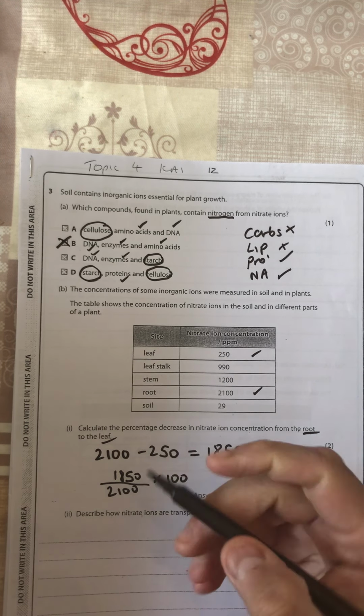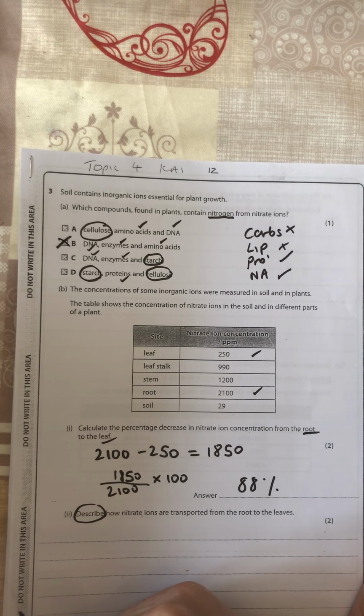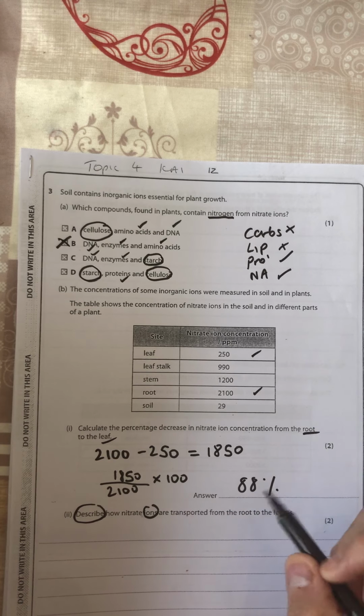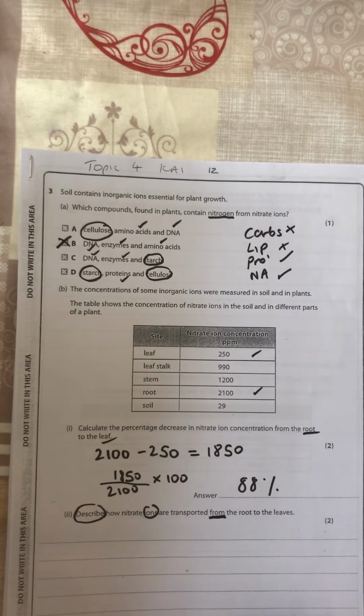Right, describe, keyword here. If you see describe in an exam question, you should dance around the exam hall because it is a significantly easier question than anything else. Describe how nitrate ions, so ions is key here, are transported from the root to the leaves.